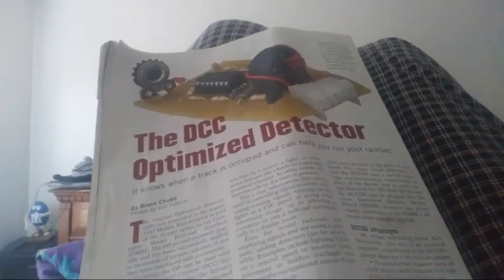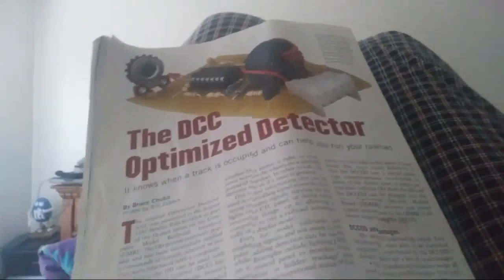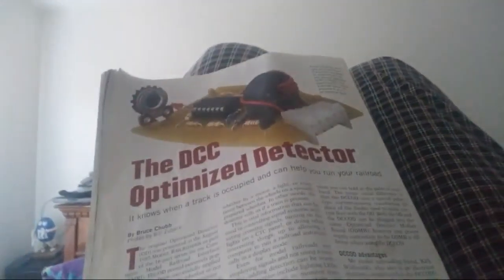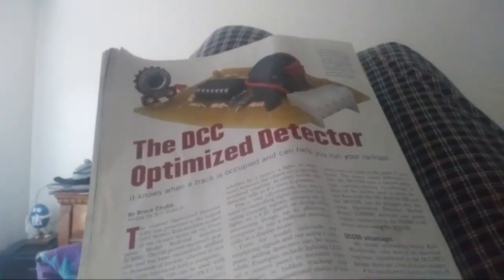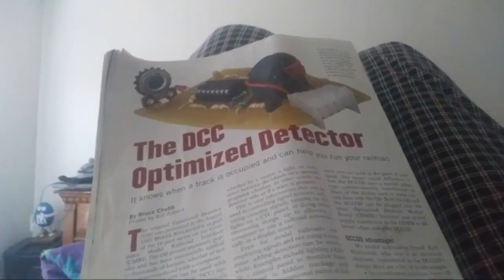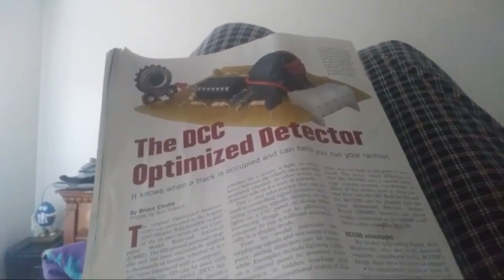I'm going to start on the DC side, where the beauty of this is there's literally thousands of various plans for model train detection.